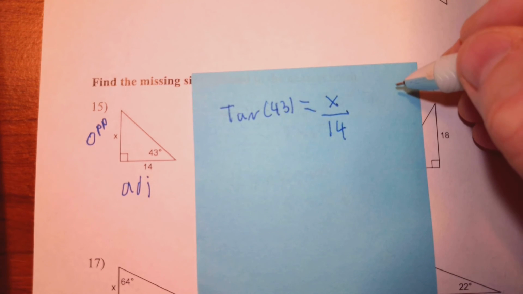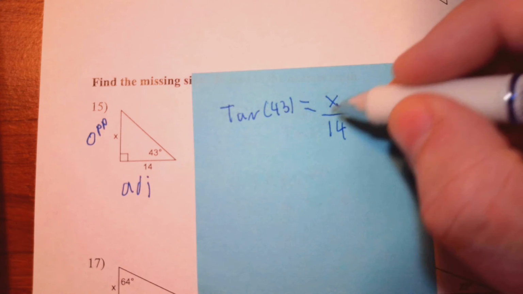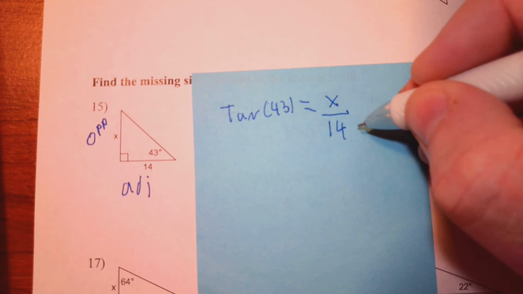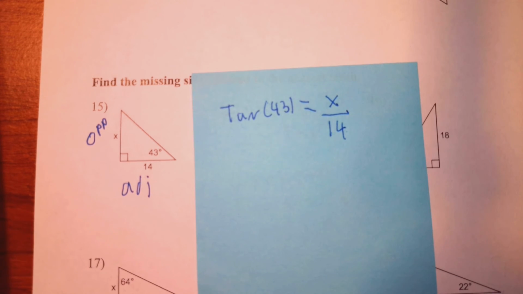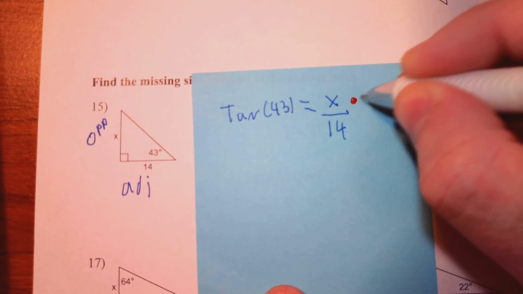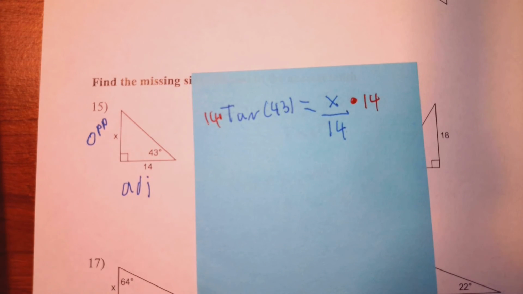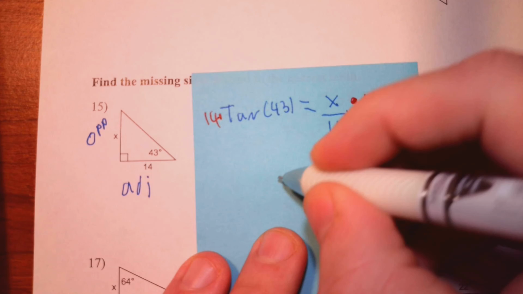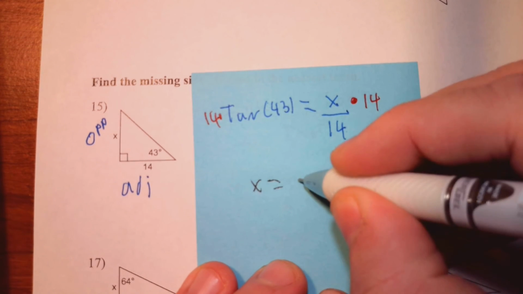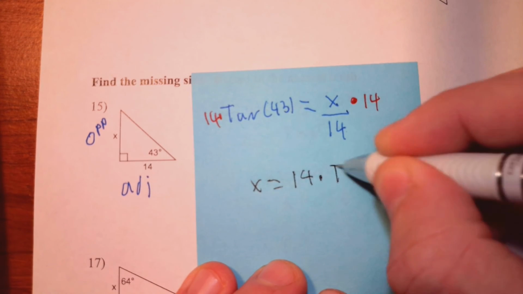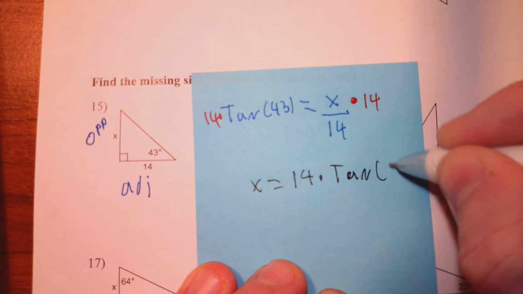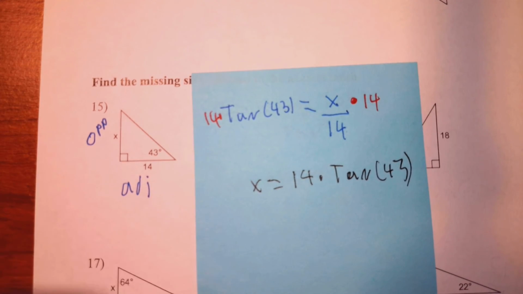Now we're just going to do some regular old algebra. The step here is to get x by itself, so I'm going to multiply both sides by 14. And so what do you put in the calculator? Well, I'm going to put x equals 14 times tangent 43. Let's see how that works out here.